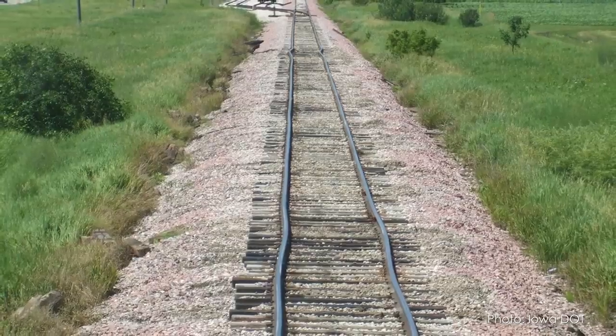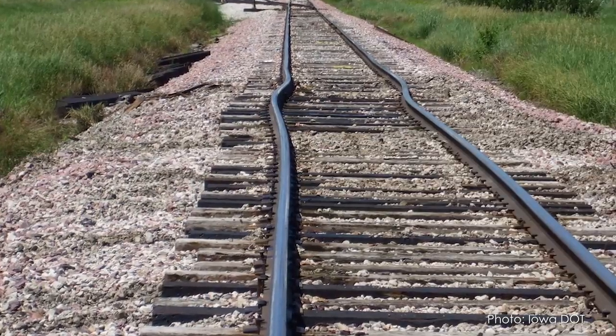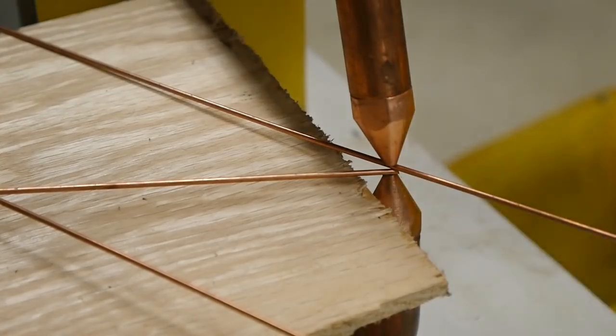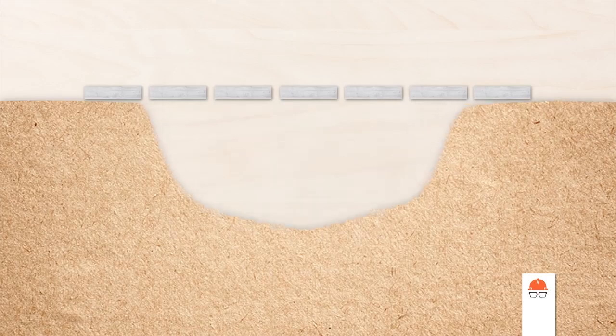The rails for trains can experience sun kink, where a hot day can actually buckle the steel. One of the biggest challenges for thermal movements is on bridges, so I built a little model bridge to show why. Unlike sidewalks that can have periodic expansion joints, bridges only have support between the spans.